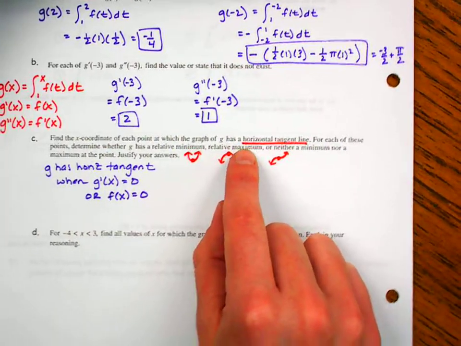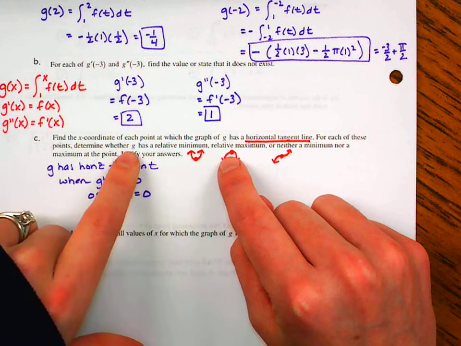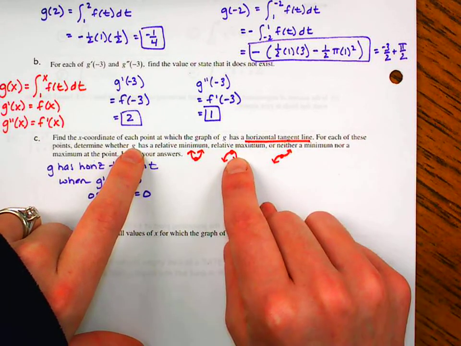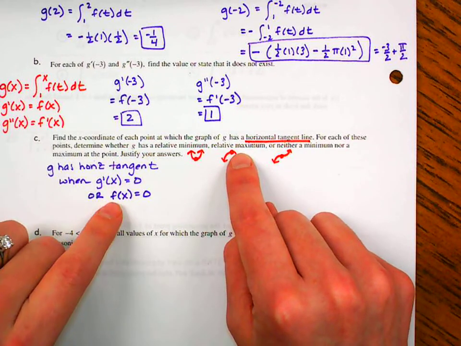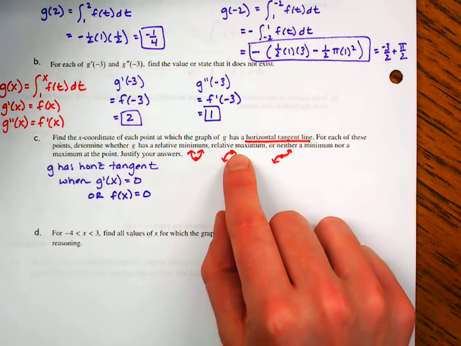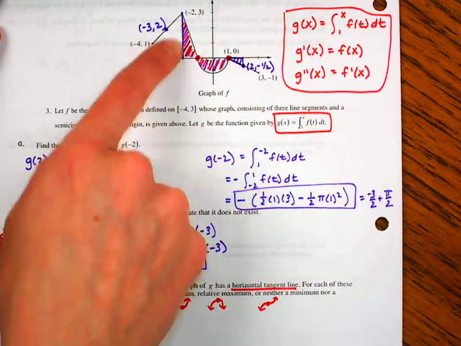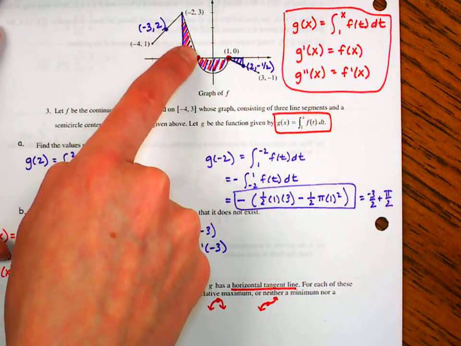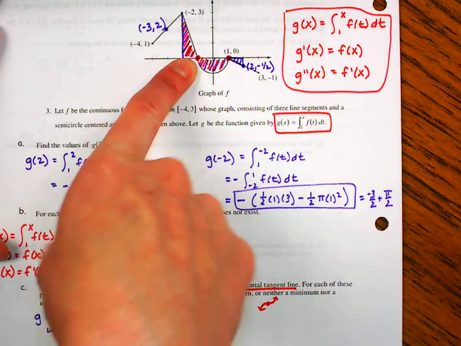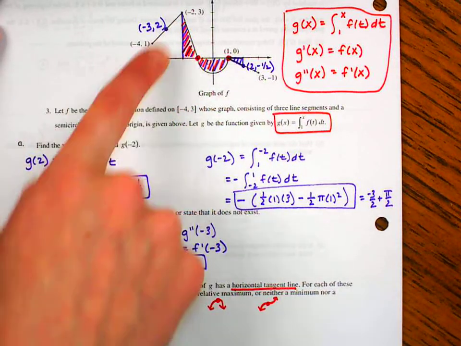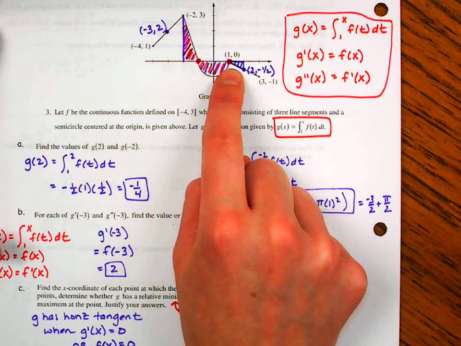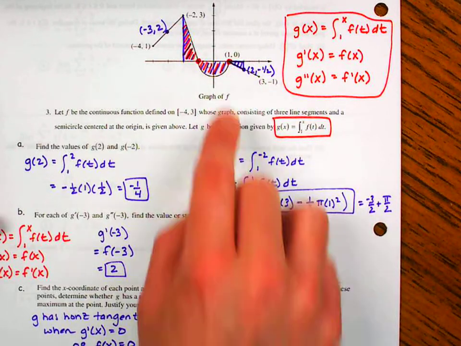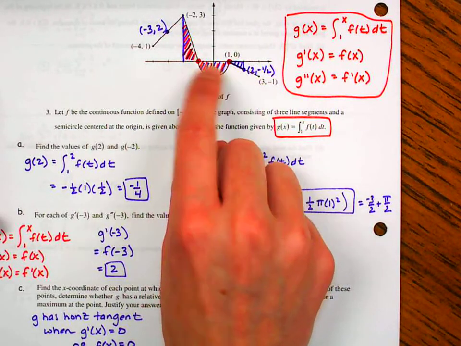For a relative max, g is going from increasing to decreasing, so g prime has a positive slope, then a negative slope. So g prime is positive to negative, so I'm looking where f goes from positive to negative. Does that happen? Well, yeah, it happens here. Here my f value is positive, here it's negative. So this is actually going to be a relative max because the derivative of g is going from positive to negative. If we look at this one while we're still here, you'll notice it doesn't change from positive to negative or negative to positive. There's no sign change. It's going from decreasing to decreasing because the slope is negative to negative. So this one's going to be neither. This one's going to be a max.